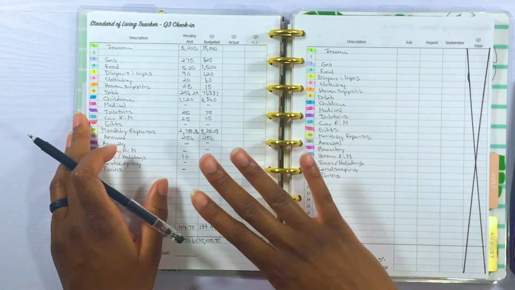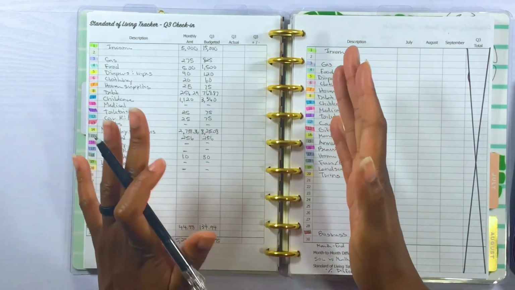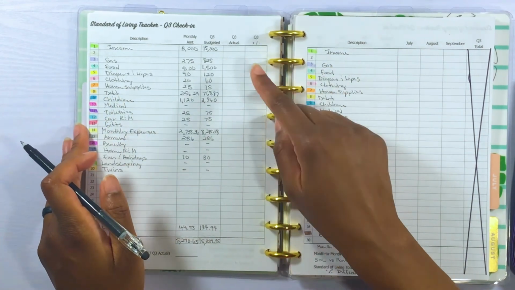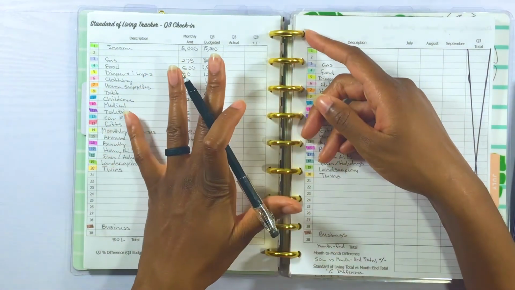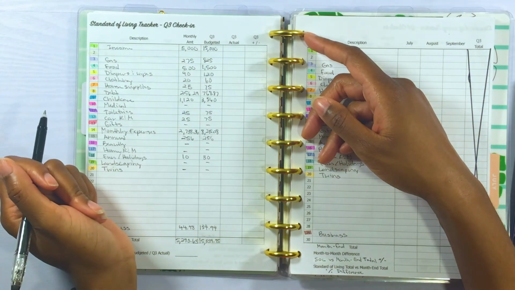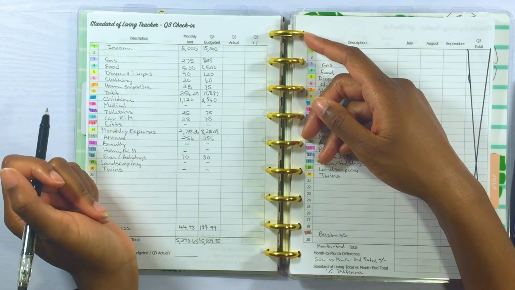So I will do each one of these with you guys. And then at the end of September, early October, we'll come back and close out this Q3 standard of living check-in.